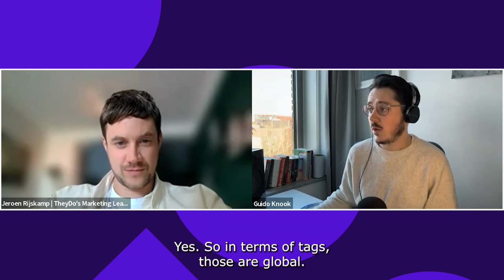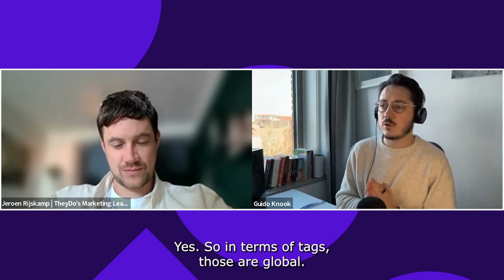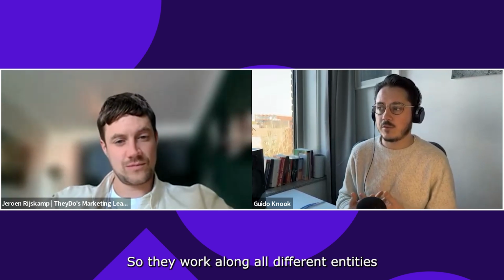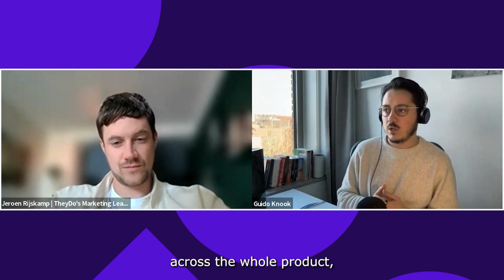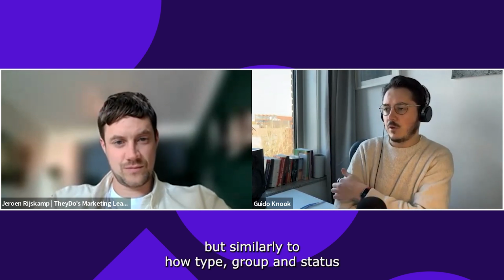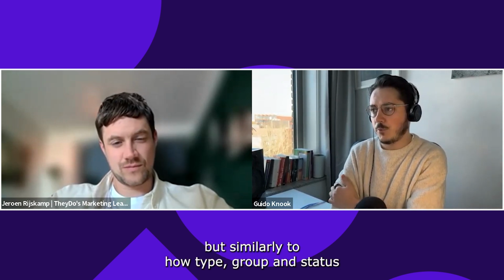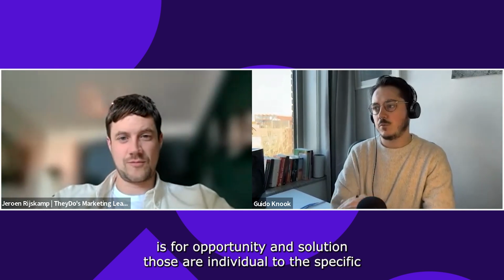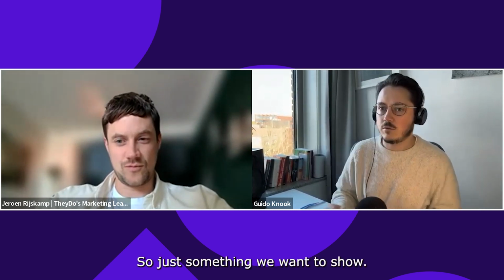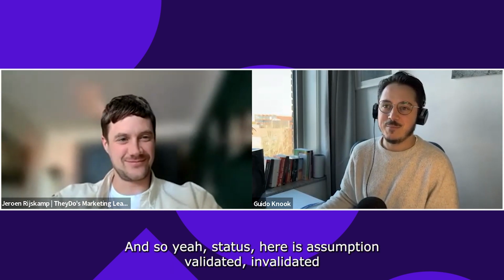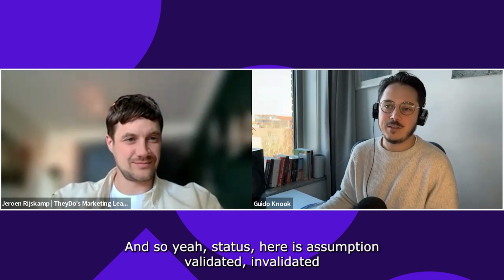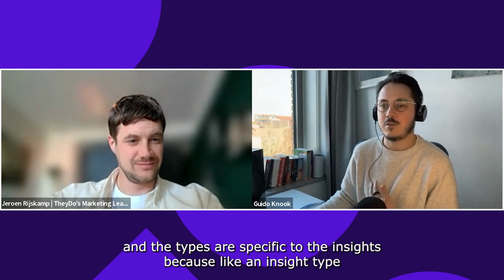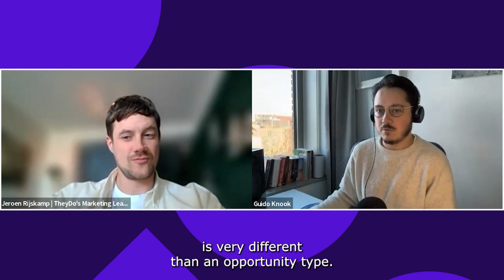Yes, so in terms of tags, those are global, so they work along all different entities across the whole product. But similarly to how type, group, and status is for opportunity and solutions, those are individual to the specific entities. So is this something we want to show? Yes, that is probably easier than talking about this at a high level. So status here is assumption validated, invalidated, and the types are specific to the insights, because an insight type is very different than an opportunity type.